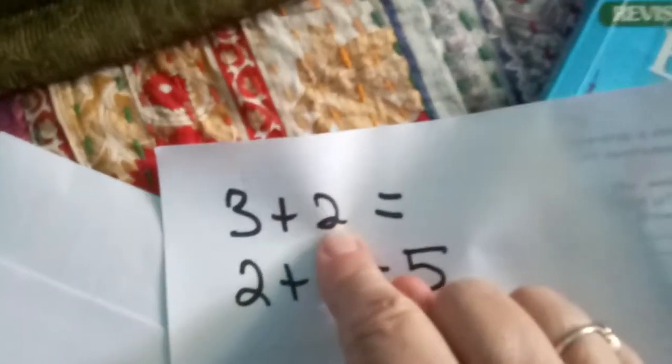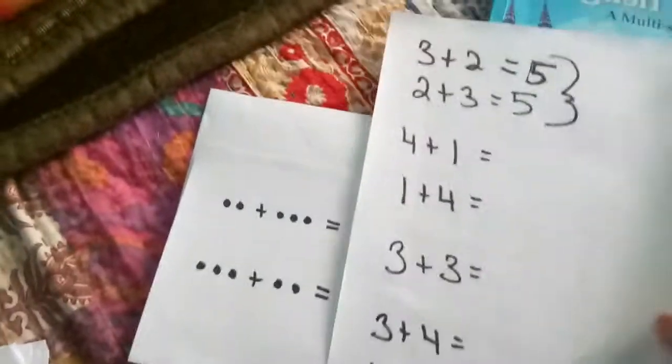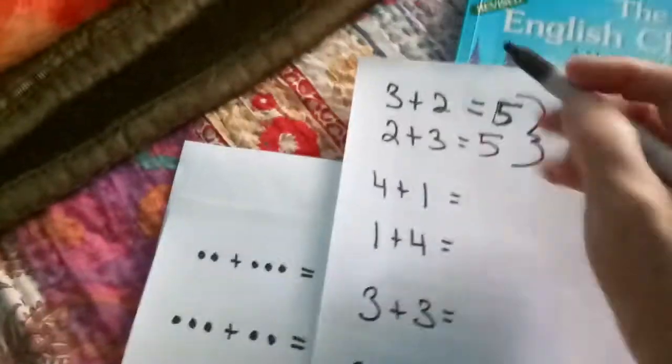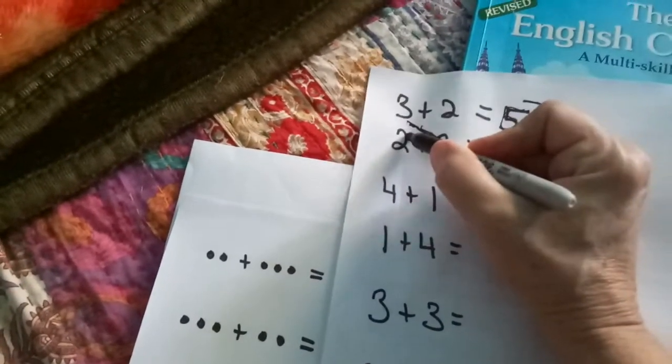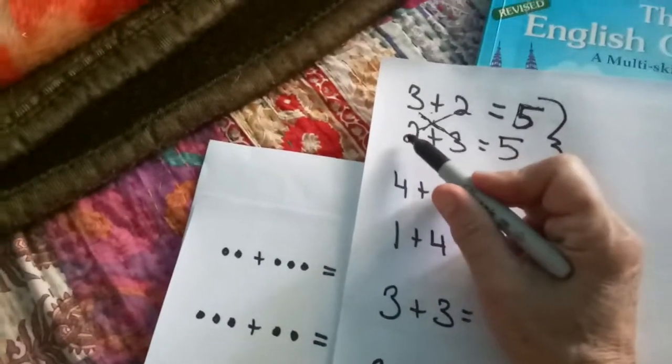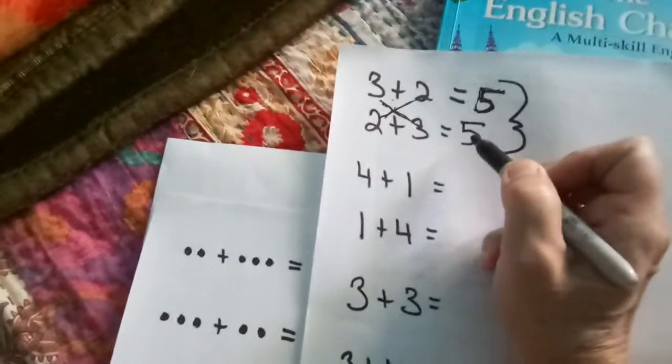So that means in our first dish we had 3, in the second dish we had 2, so 3 plus 2 also equals 5. Now, students, this means this is a math sentence. 3 plus 2 equals 5, and 2 plus 3 equals 5.